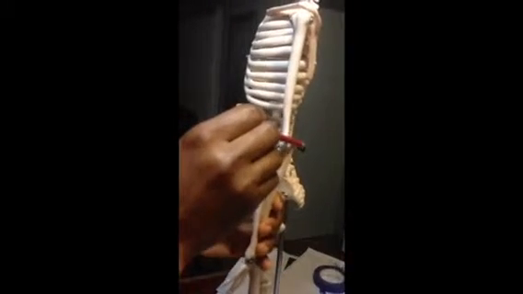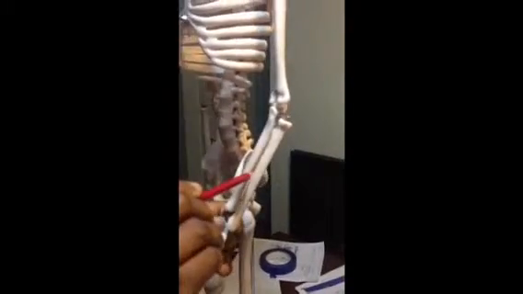The olecranon is this bigger bone here. The coronoid process. The radial styloid process. And here is the radius.